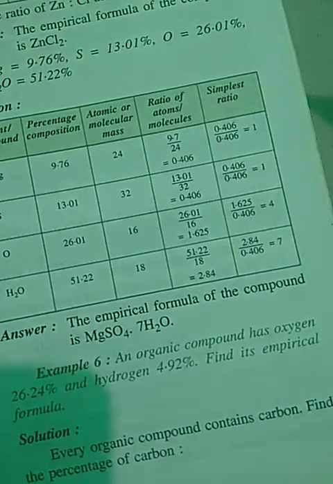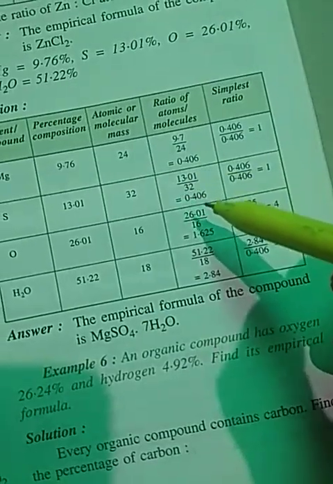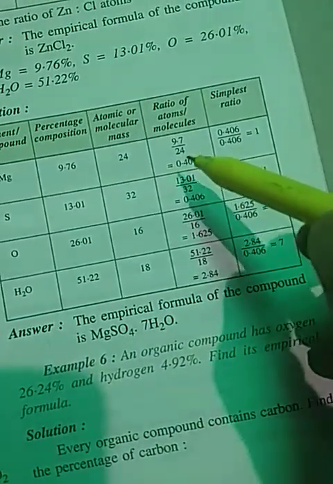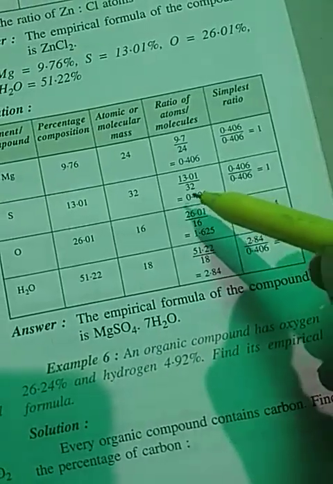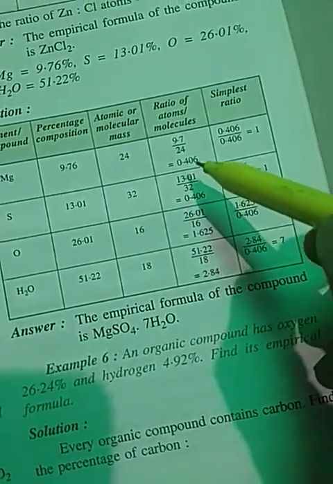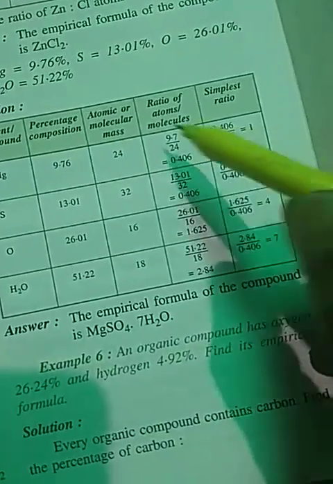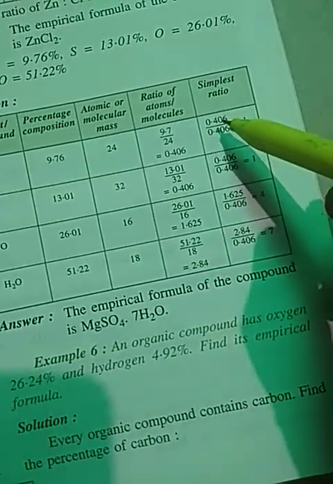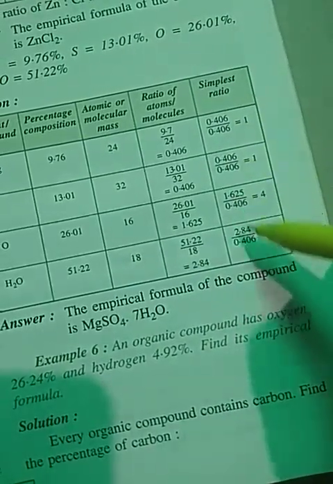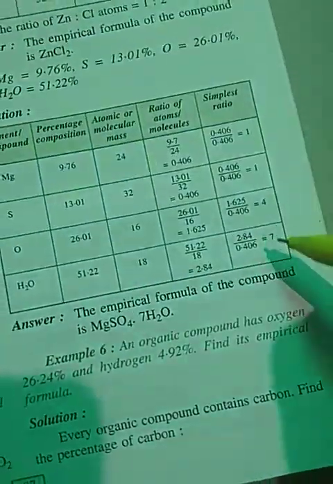In simplest ratio, what we are supposed to do, we will divide all these atomic ratios by the smallest one. So obviously both are smallest. So each atomic ratio or molecular ratio is divided by the smallest. Now we get 1, 1, 4, 7.